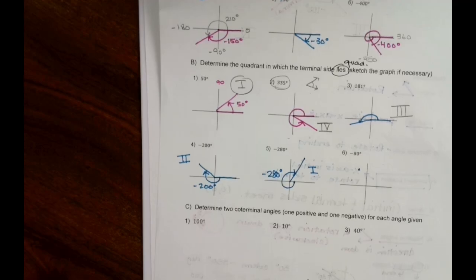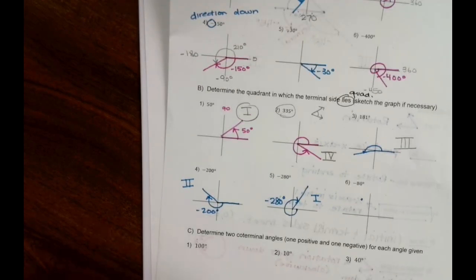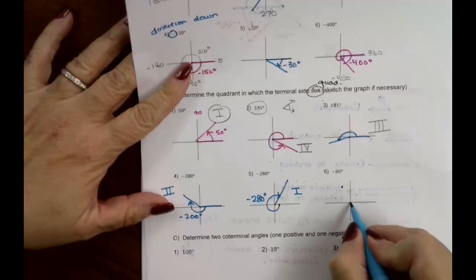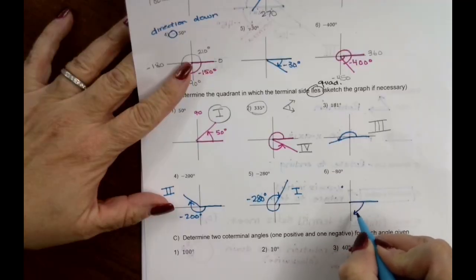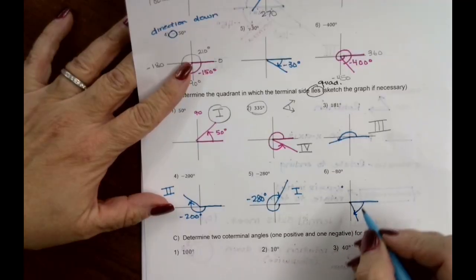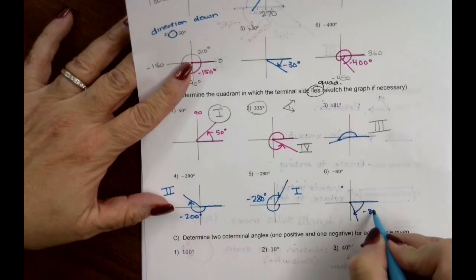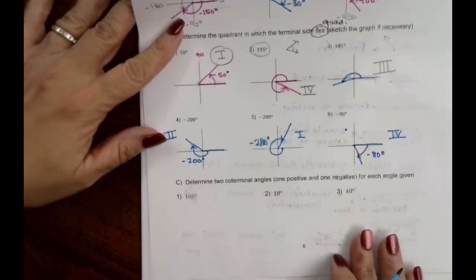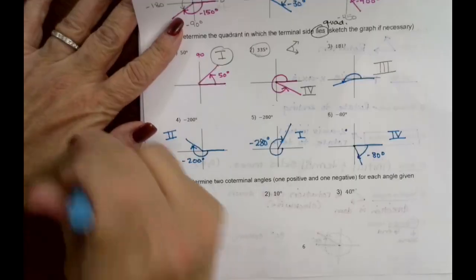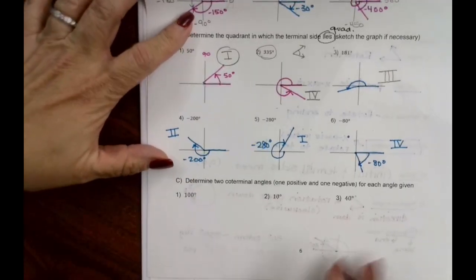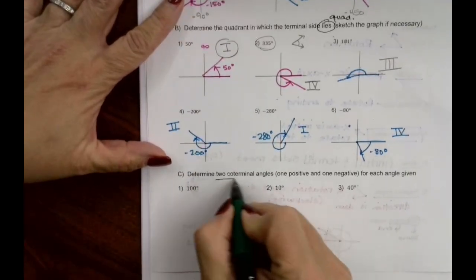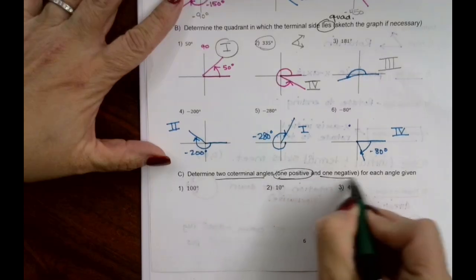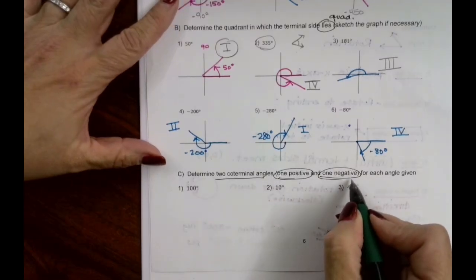Okay, and then my last one that I have here is negative 80. So negative 80, I'm going this direction. It's almost 90 degrees. And this puts me in quadrant 4. Okay? All right, last little thing here today. So this says determine 2 coterminal angles, one positive and one negative. So I've kind of already identified this for each of the given angles.